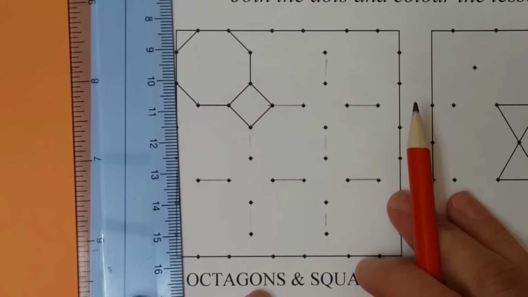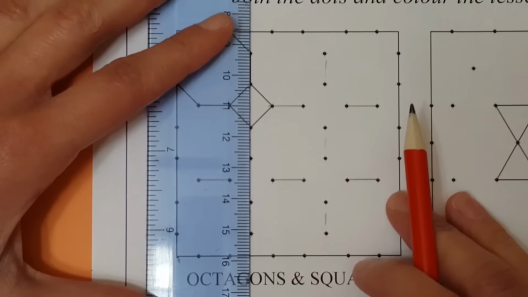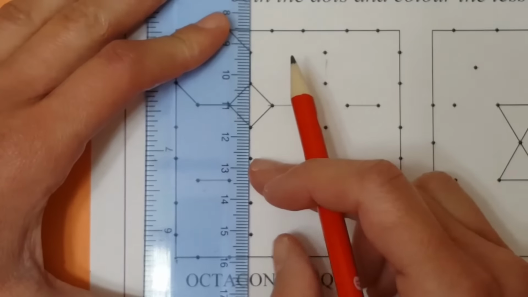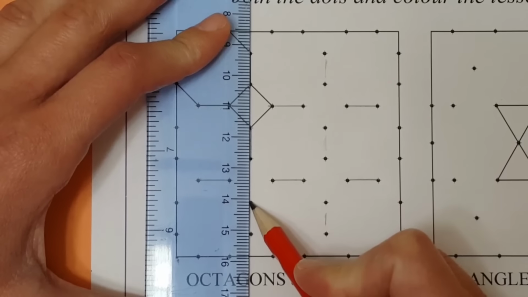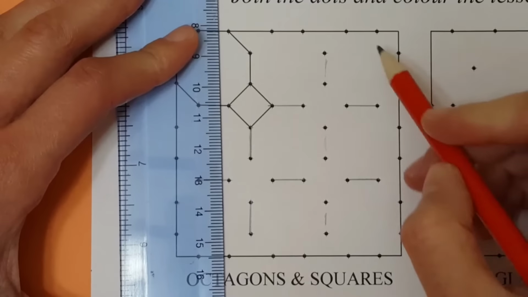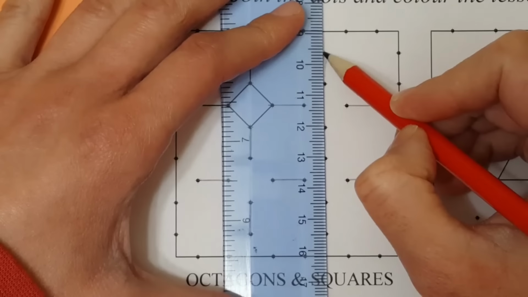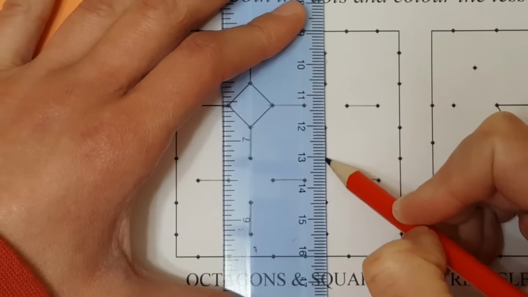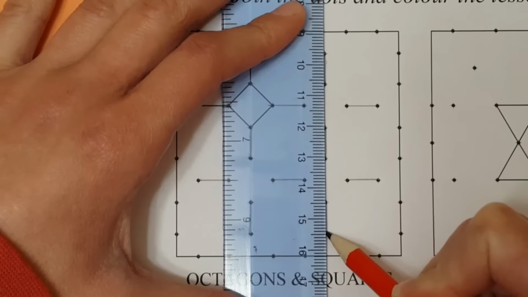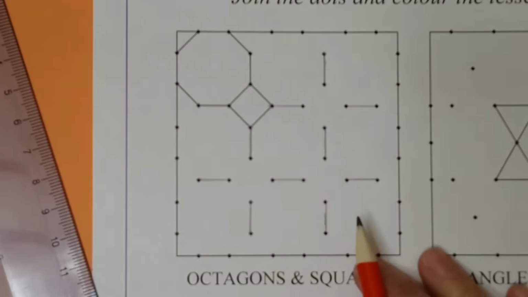And then you could go ahead and draw the actual lines for your answer. So let's draw these two lines over here. And then we have another two on this side. All right.